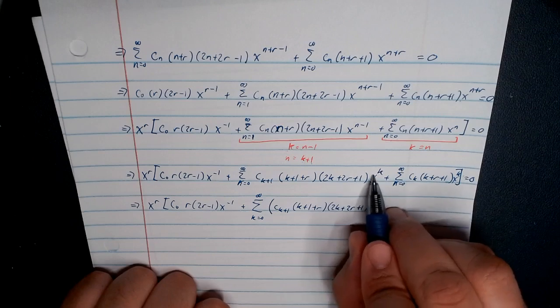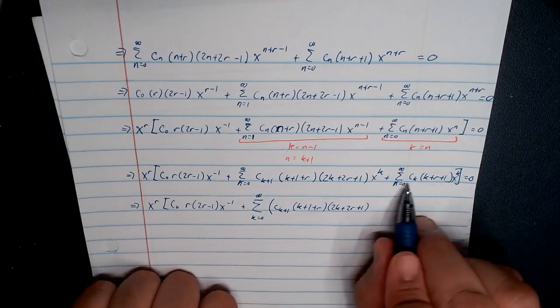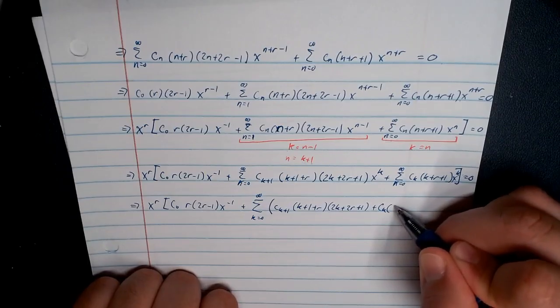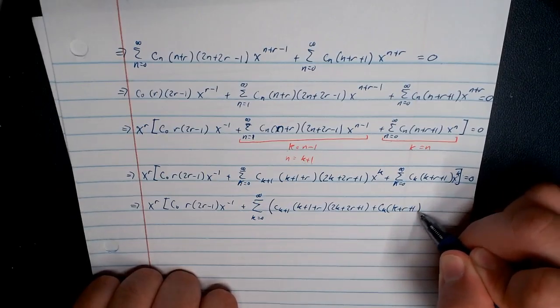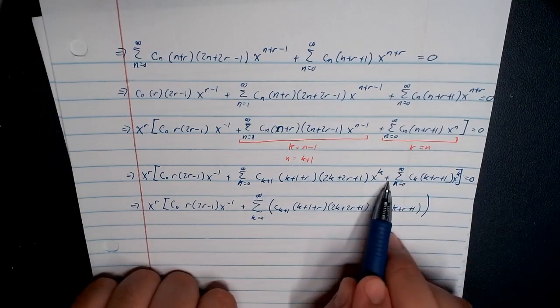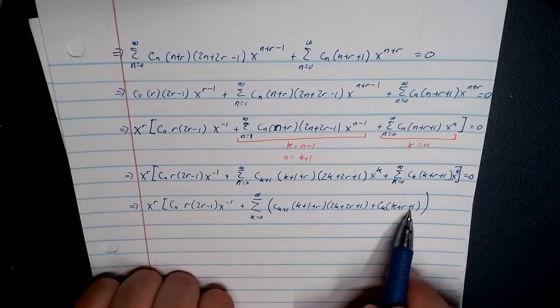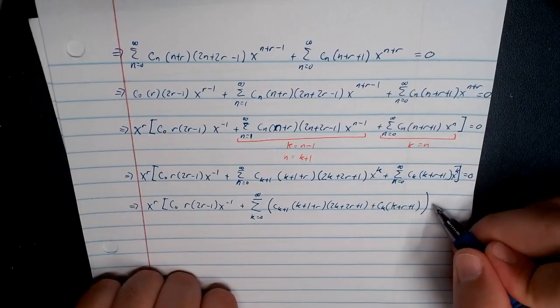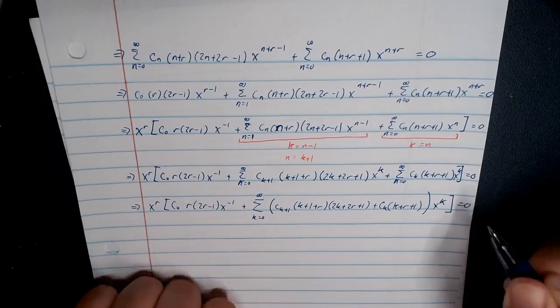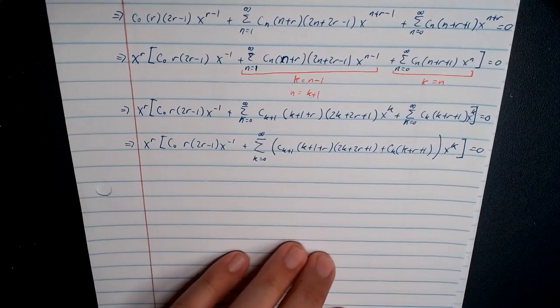Then I just add this part, plus ck times k plus r plus 1. So I've added this coefficient plus this coefficient plus this one, and then x to the k is the common factor, is equal to 0. Just like that.